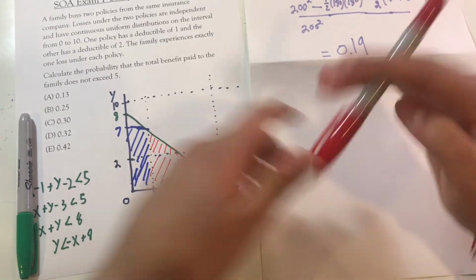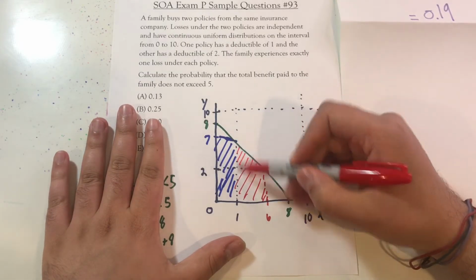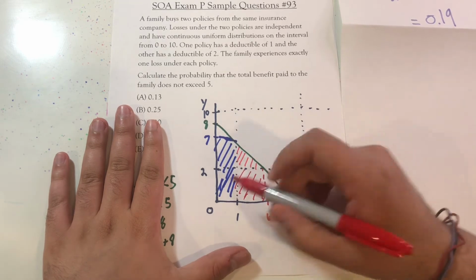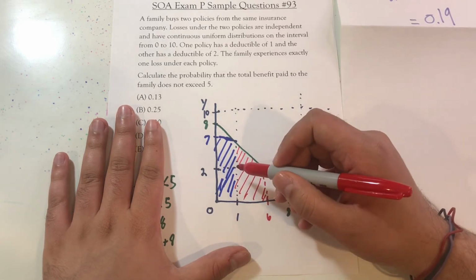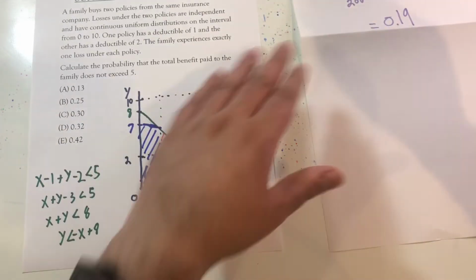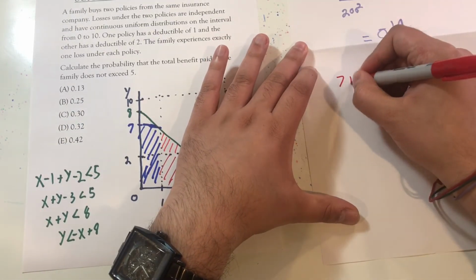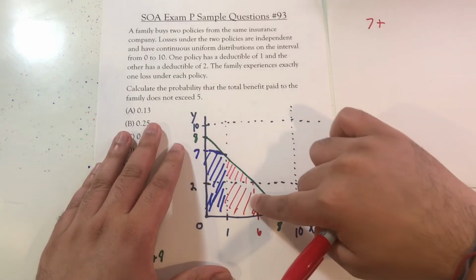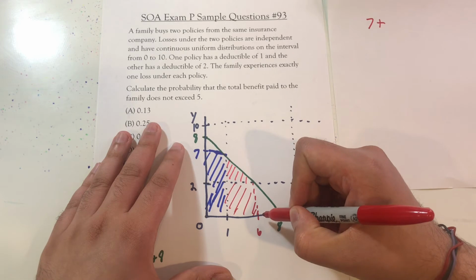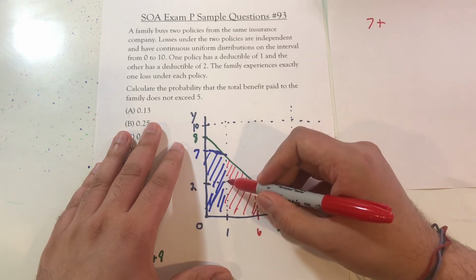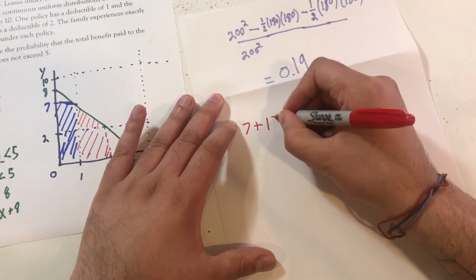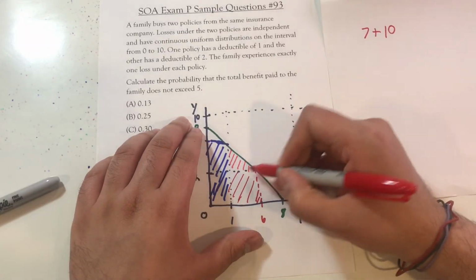All right, so let's look at the area of this rectangle here. Area of this first rectangle seems to be 1 by 7, which is 7. The area of this rectangle here seems to be, it goes from 1 to 6, so that's 5 by 0 to 2, which is 10, so plus 10. Now we're looking for the area of this triangle.